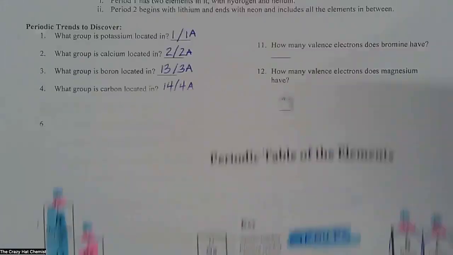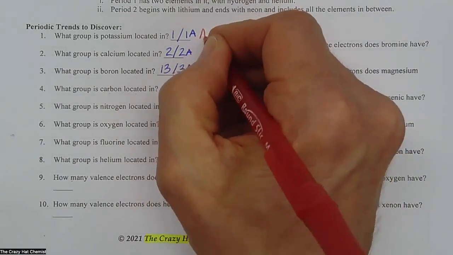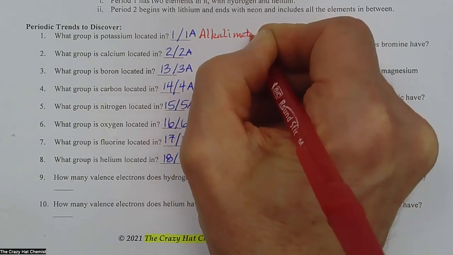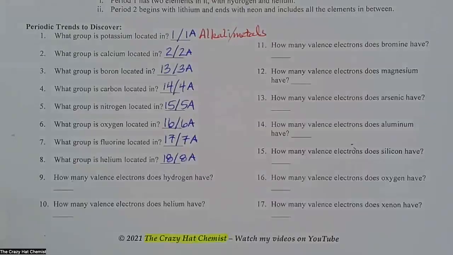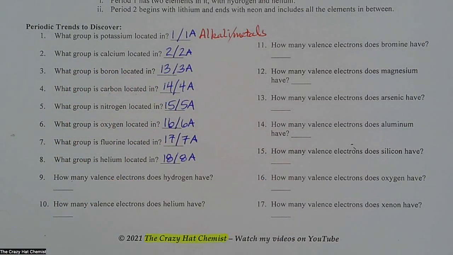Well, wait, before we get to that, we're going to do one more thing here. Potassium is in group 1 or 1A, and this group has a specific name. This is called the alkali metals. Alkali metals, that's two words. Group 2 and 2A are called the alkaline earth metals.